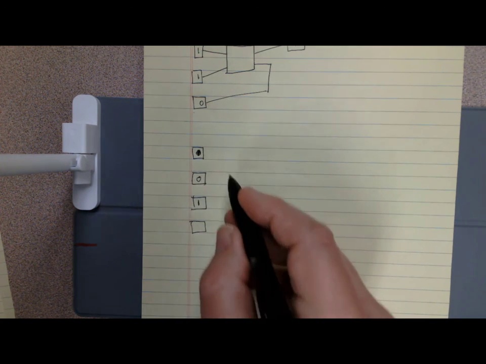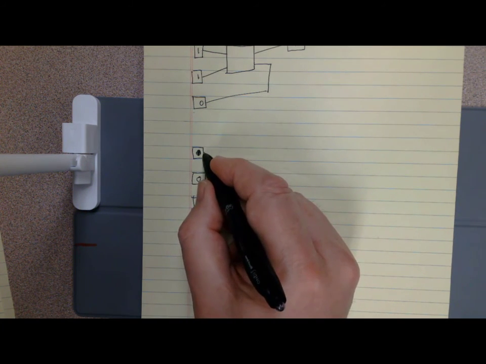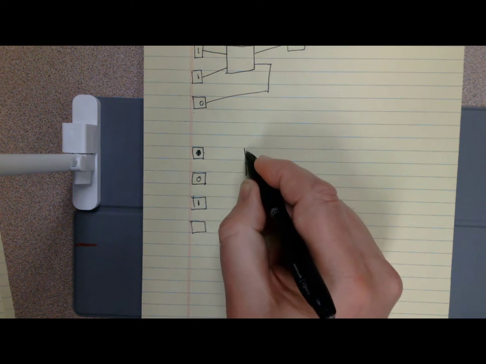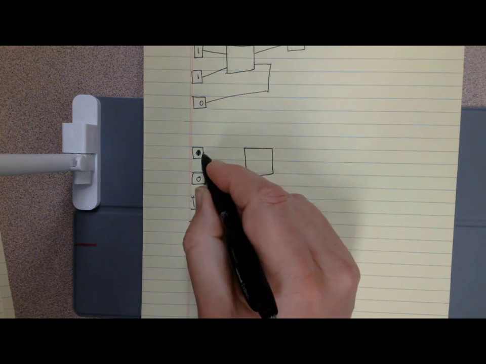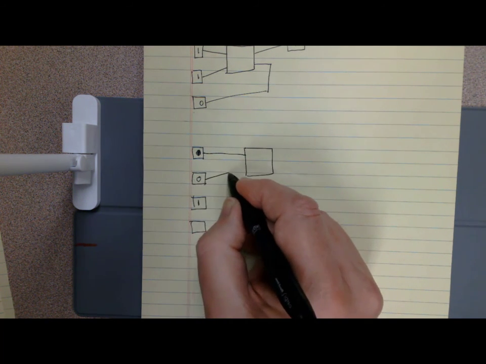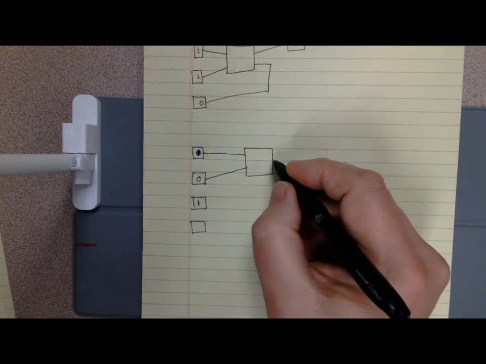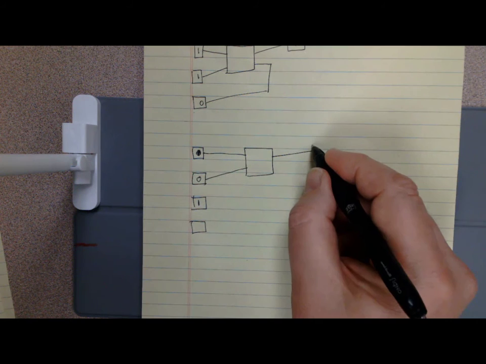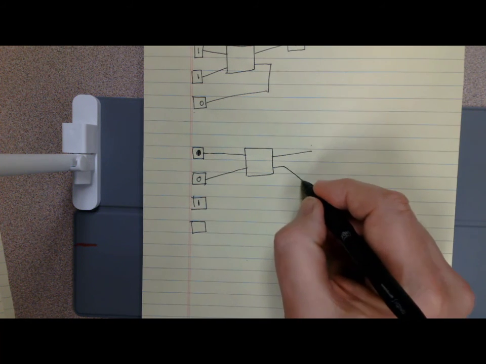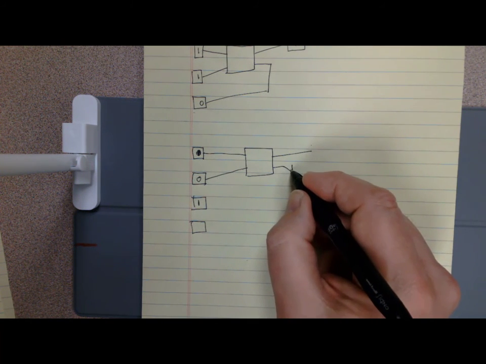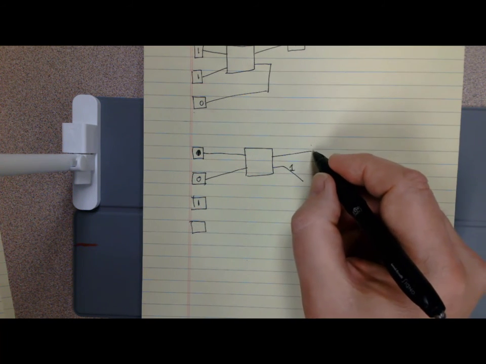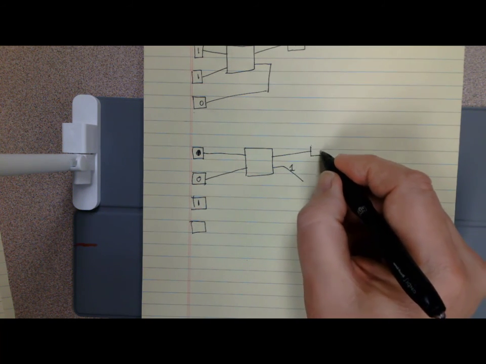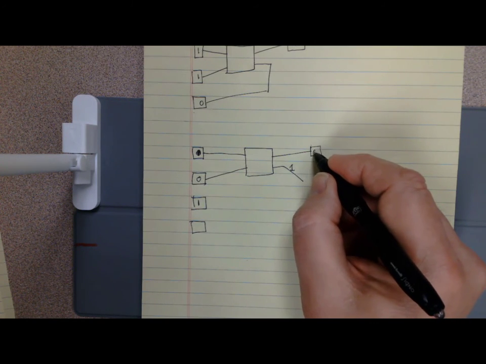Now I combine my carry in and the 0 of that top bit. I combine them in a half adder, and this will give me a 1, and I'll be carrying a 0.